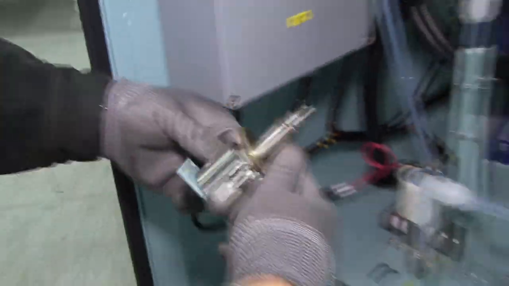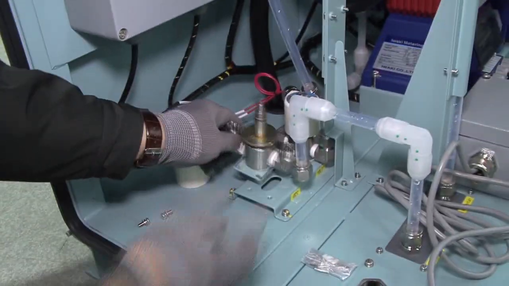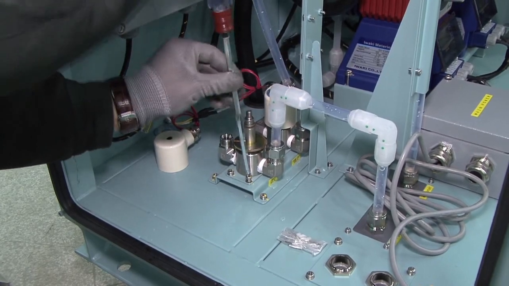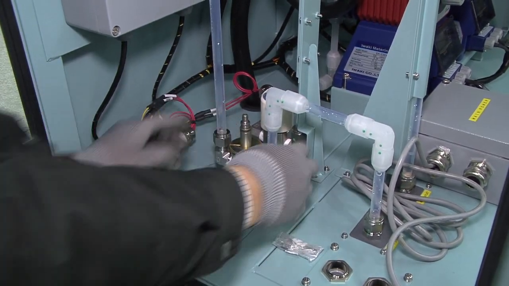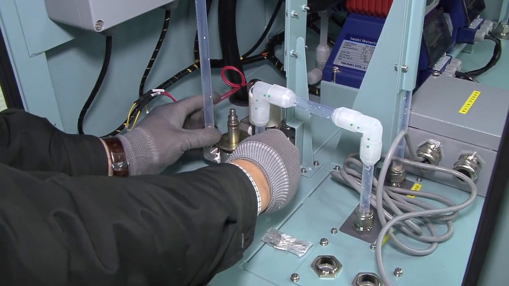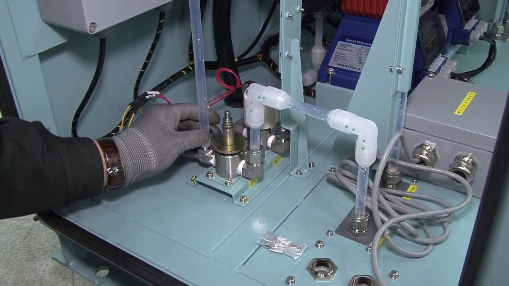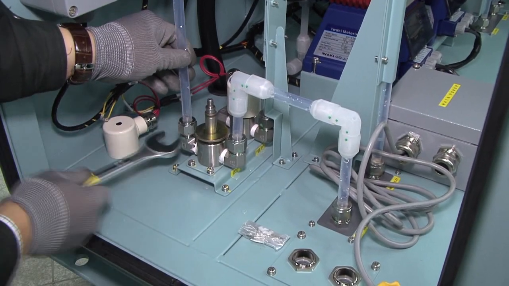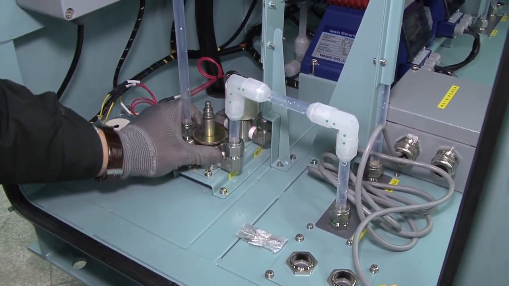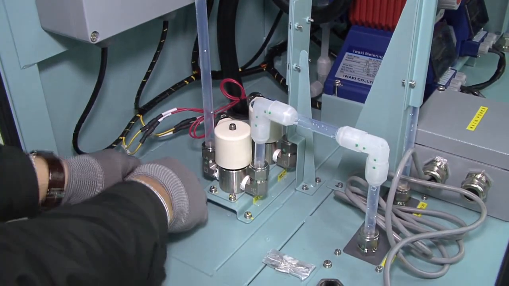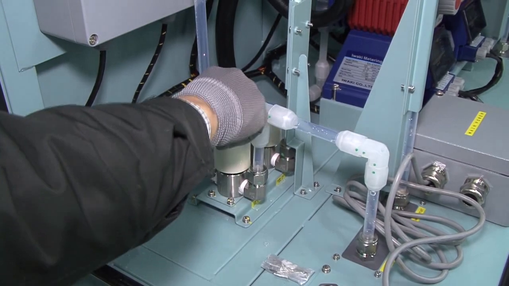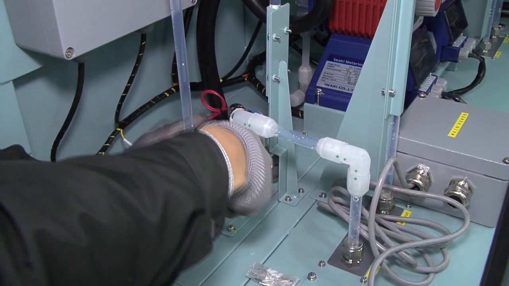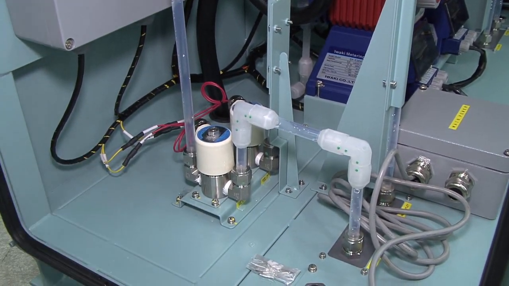Check installation direction of a new SOL VV and replace it, following instructions in reverse order, from Step 2 to Step 1. Step 3. After the power is on, check operation state.